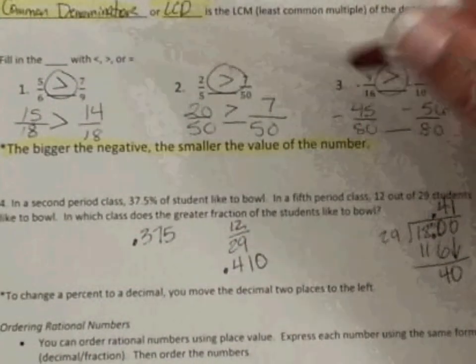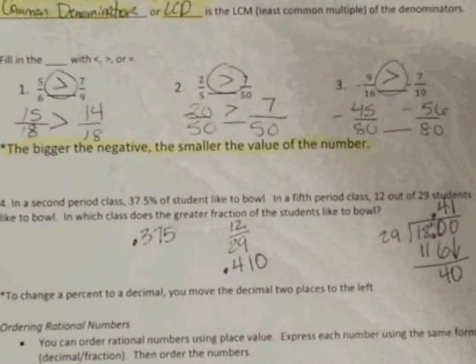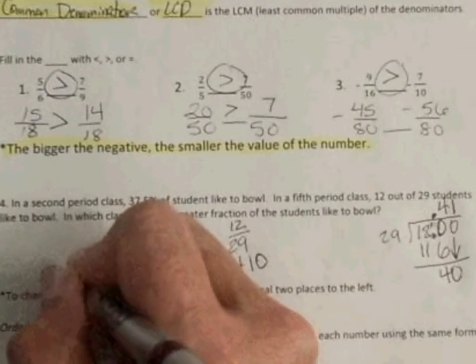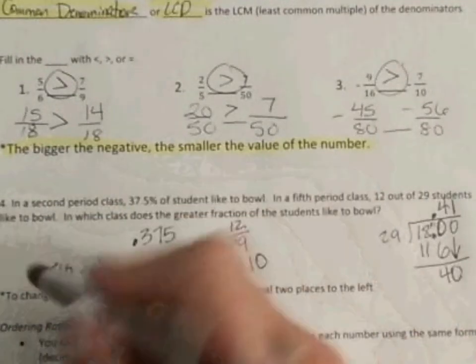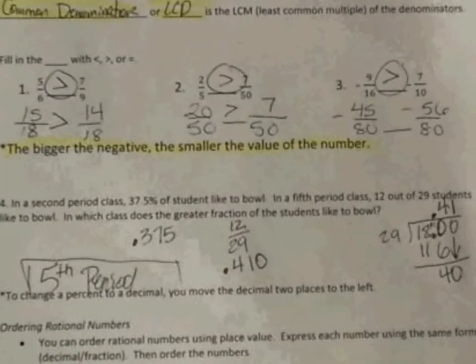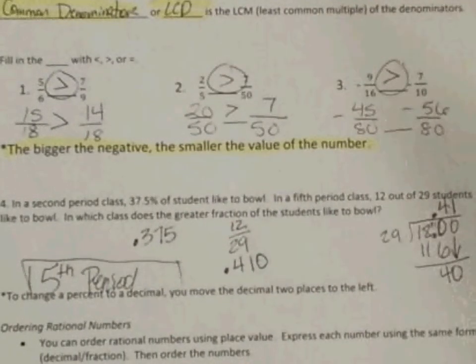And we clearly see that 410 is bigger than 375. So fifth period is the one that is the greater fraction out of those for second and fifth.